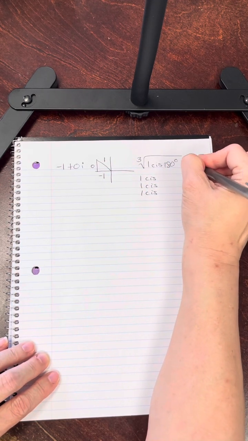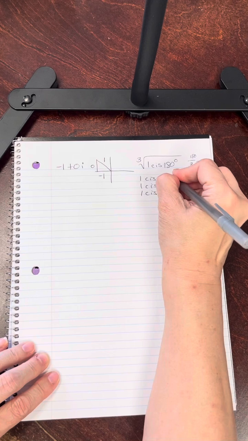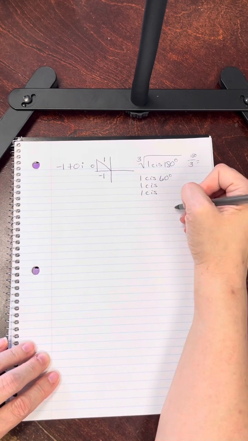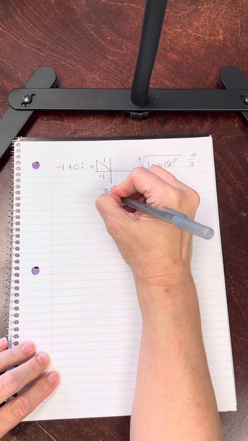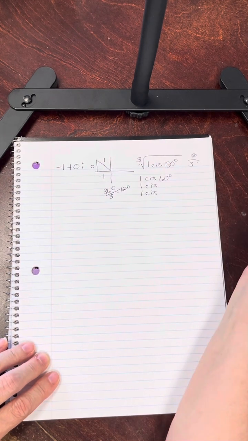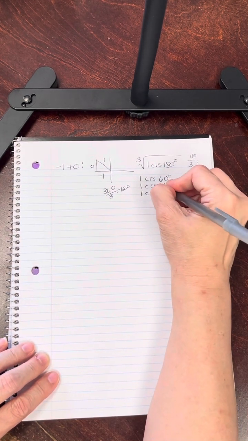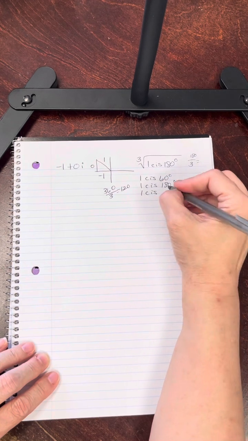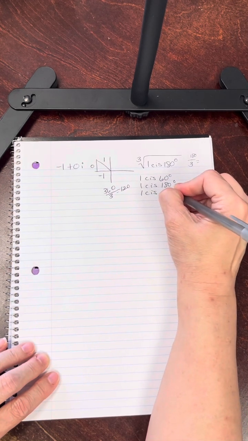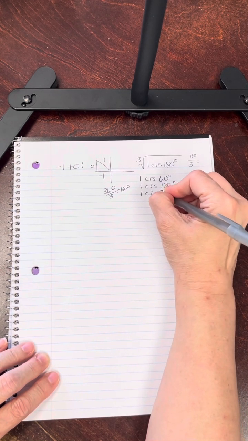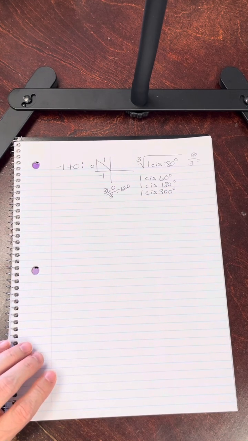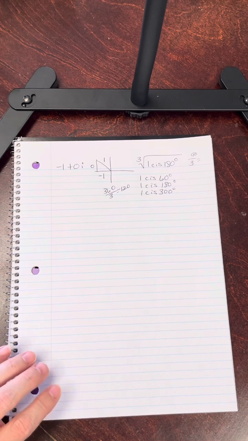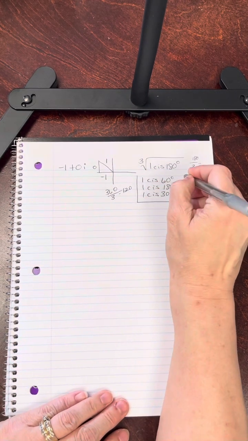180 divided by the 3 is 60. To establish the pattern for the remainder, 360 divided by 3 is 120 degrees to add. So that's 180 and another 120. That's 300, I believe. Yes, 60, 180, 300. Now, it just said find the roots of, so I would keep my answers here.